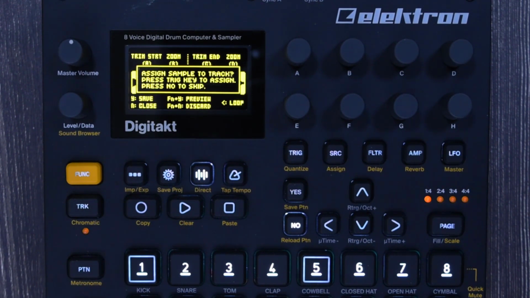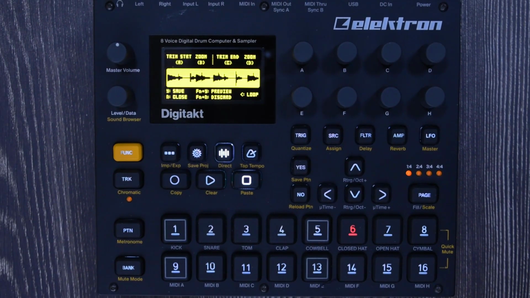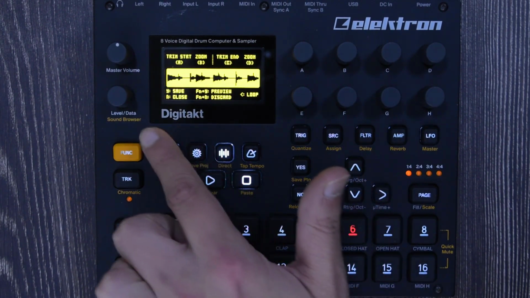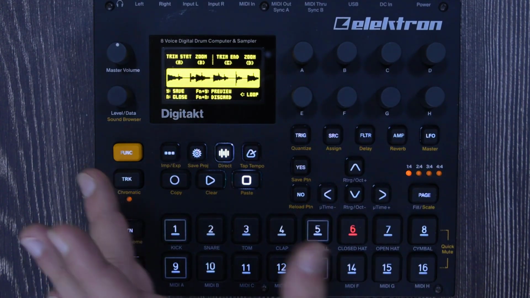But before it can move forward, it's going to ask you if you want to assign that sample that you just saved to any of the 1 all the way to the 8 steps. If you don't want to assign it, you can say no and it's going to go away. In this case, I'm going to assign it to the number 8. I'm going to go to the number 8 and it says done. And I want you to notice 2 different things. The sample, whatever you sampled, never gets discarded until you do function and no.